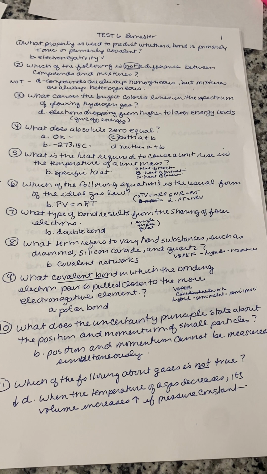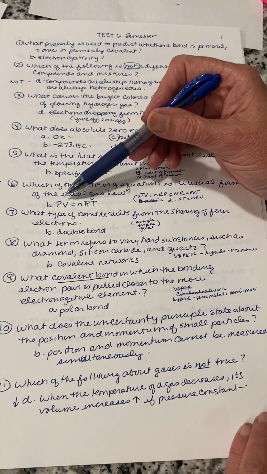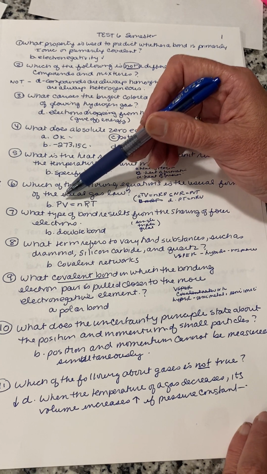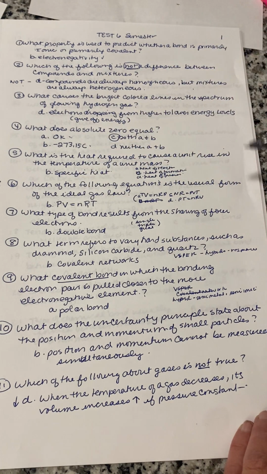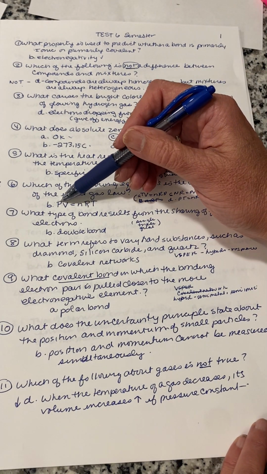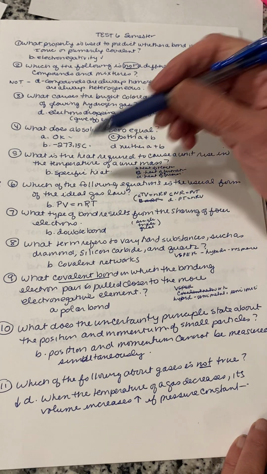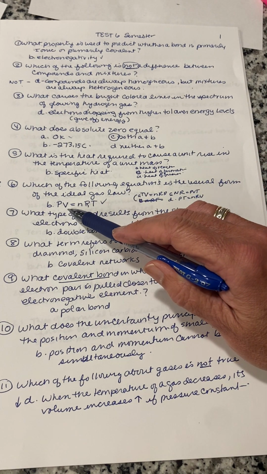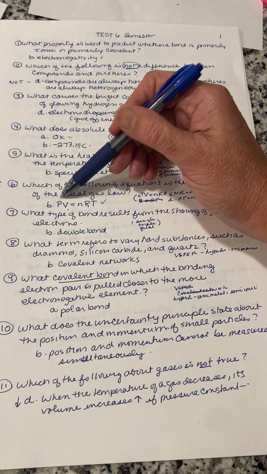Which of the following equations is the usual form of the ideal gas law? You might have to look this up, but the ideal gas law always has PV together, because they are going to be opposite. So PV, pressure and volume, are always opposite. If you couldn't remember this, I had a hard time remembering it too, because some of these are from earlier lessons. But pressure and volume are always going to be opposite, so it'd have to be one where the PV were together.